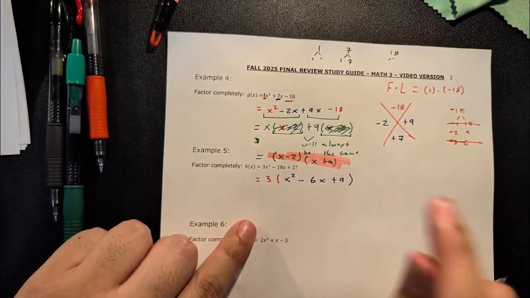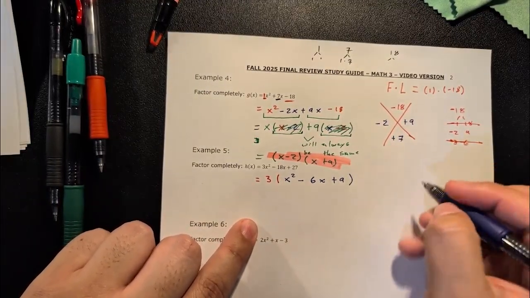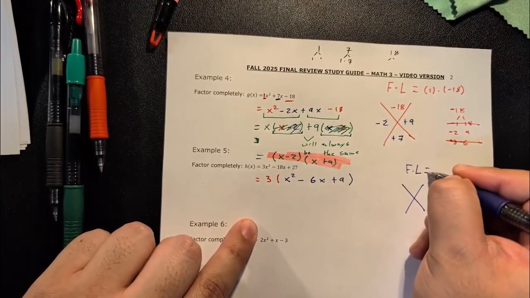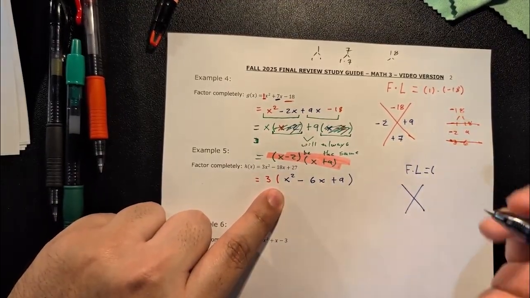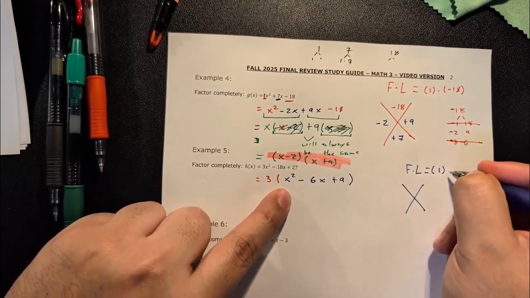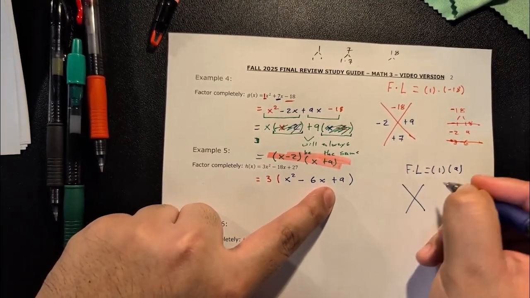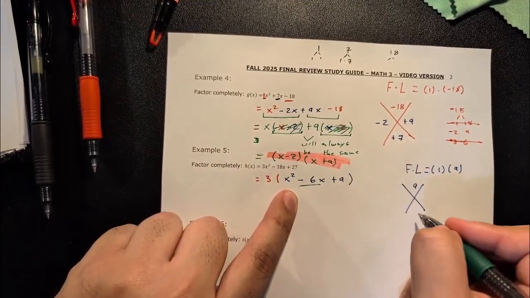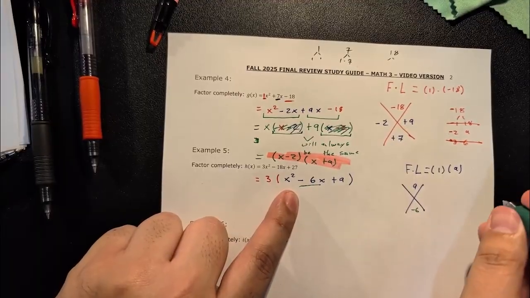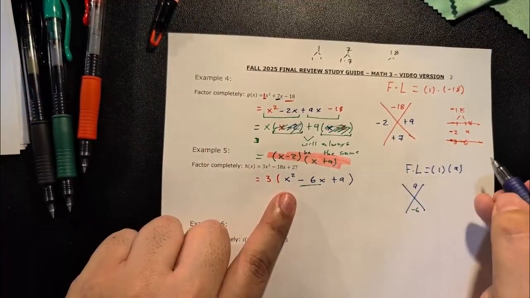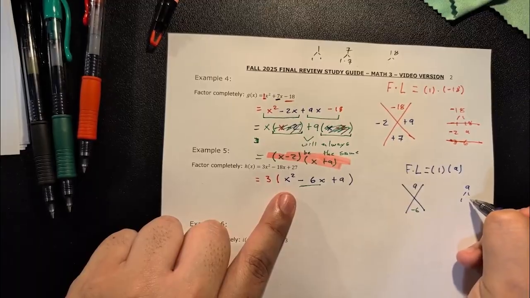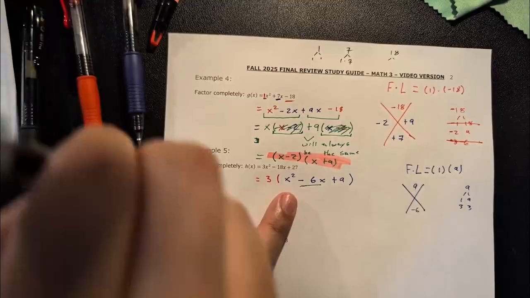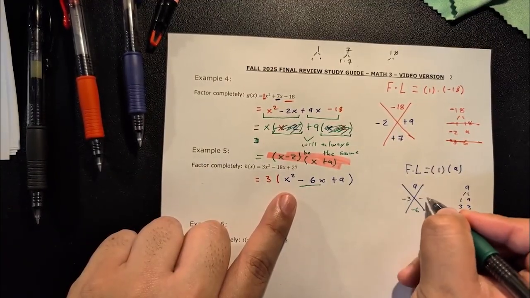Okay. From here, now I can do the exact same thing. Diamond method. First times last. This is going to be the first of my blue. So 1 and then 9. So we get 9 and then it has to add up to negative 6. So let's see. 9 can be broken up as 1 and 9, 3 and 3, and oh, there it is. We could do negative 3.